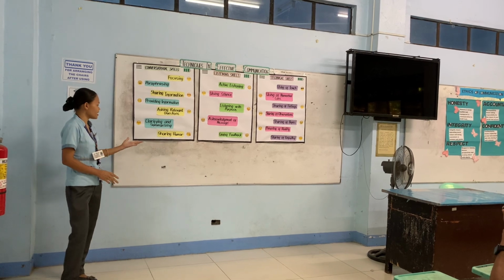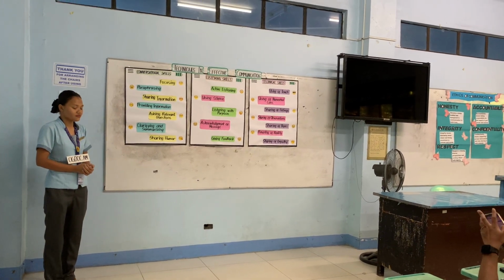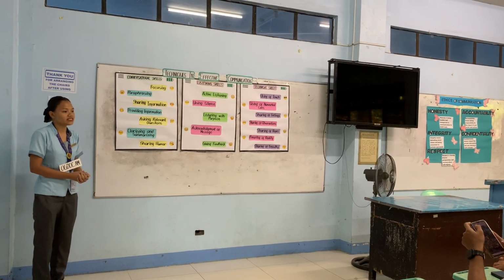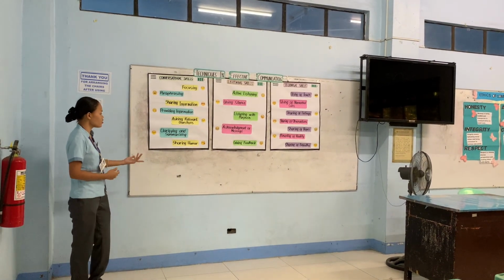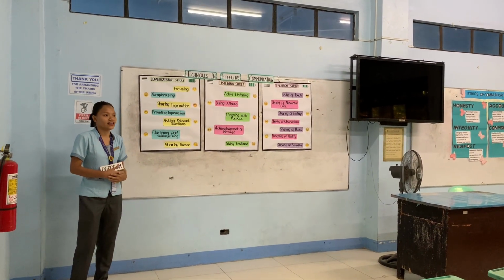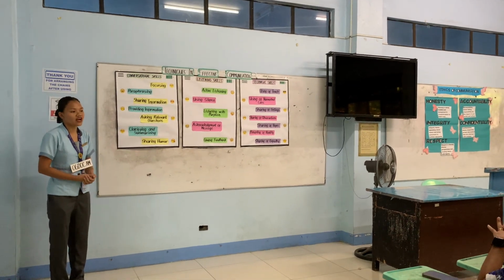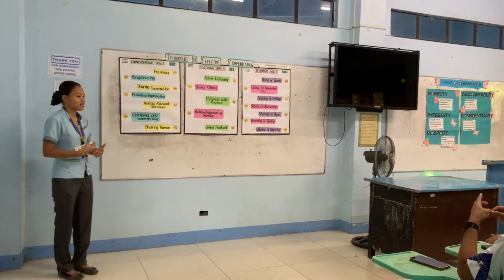And then clarifying and summarizing provide key points and making sure that everyone is on the same page. Sharing humor allows to have enjoyable interactions and lighting up the atmosphere.